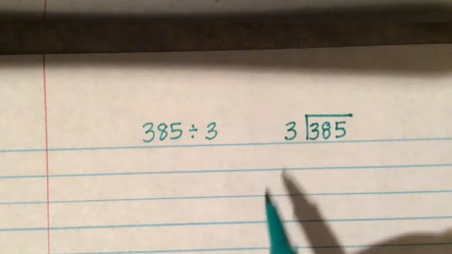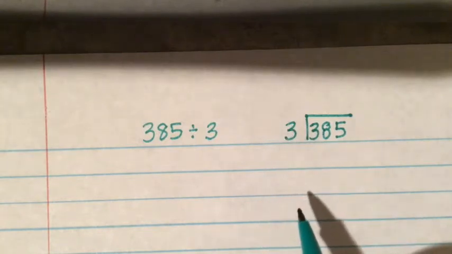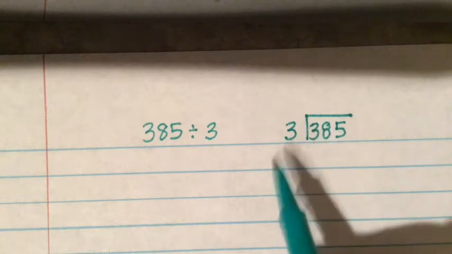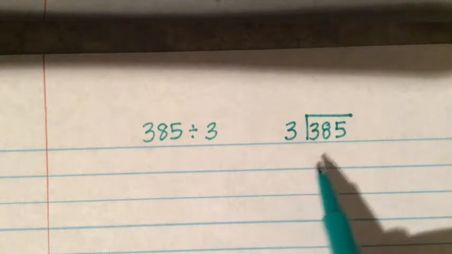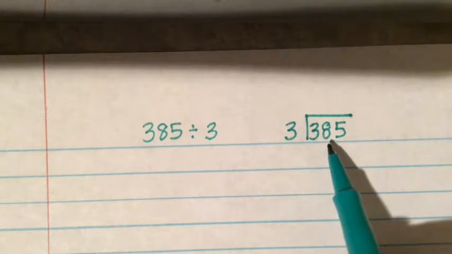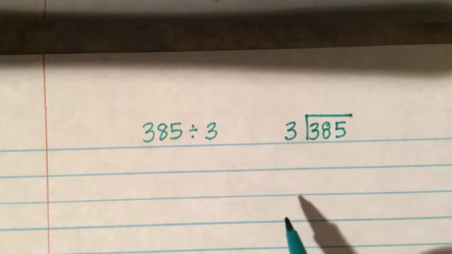When I see a division problem, it's always helpful for me to make a story problem in my head. So my story problem is going to be something like this. I have 385 books, and I only have a bookshelf that has 3 shelves. And I need to see how many books will go on those 3 shelves. How many books can I put on those 3 shelves? 385 books total, 3 shelves.